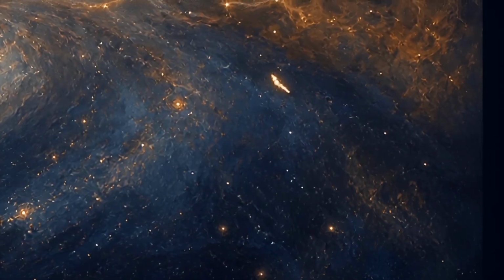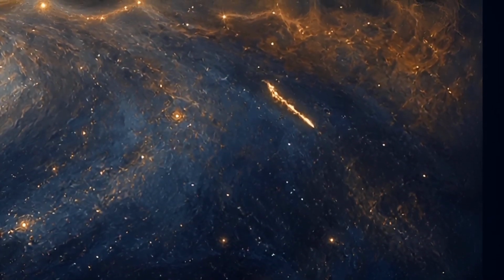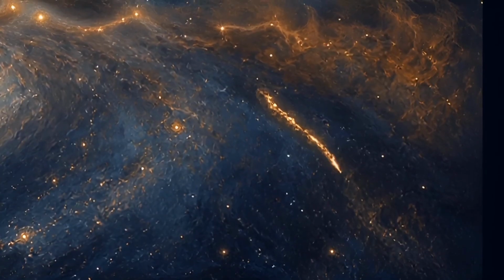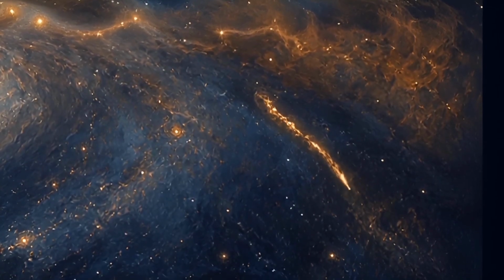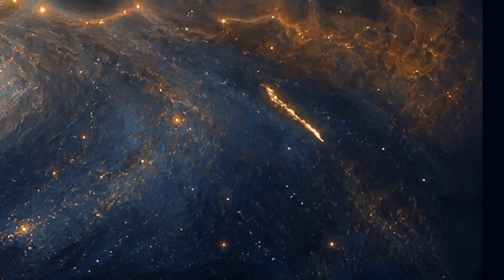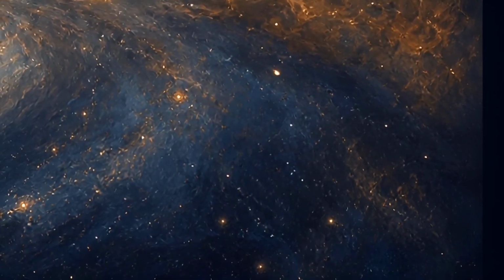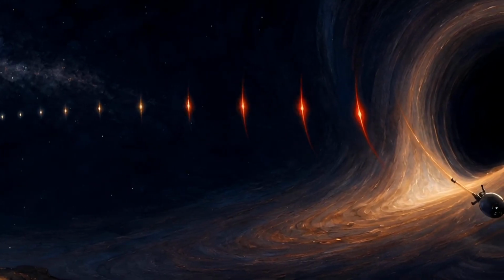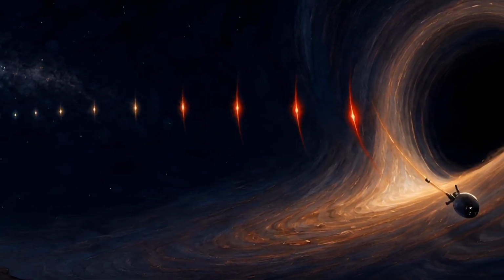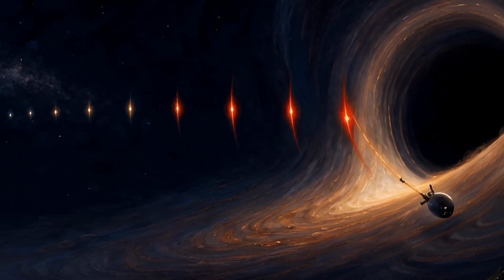The honest sentence is shorter than the imagery often used. We do not know what matter ultimately becomes inside an astrophysical black hole. The uncertainty is not evidence for any particular exotic answer. It is a boundary around current measurement and theory.